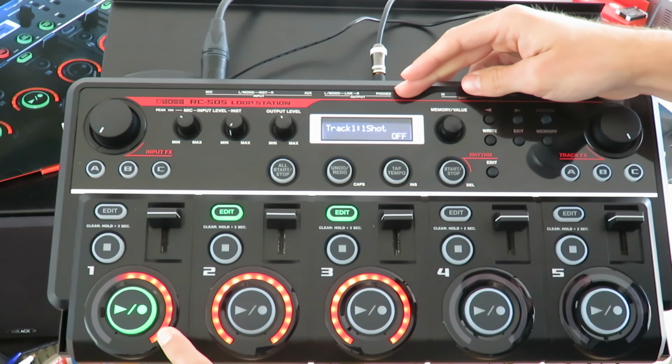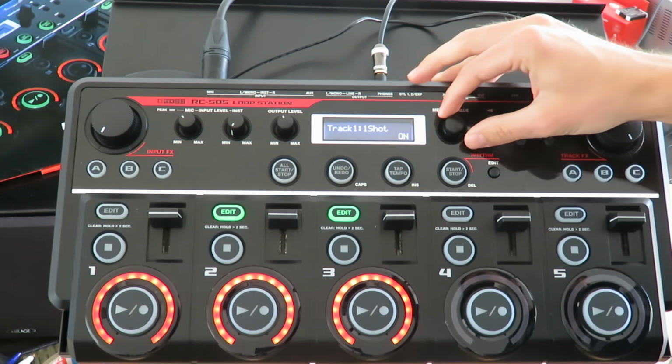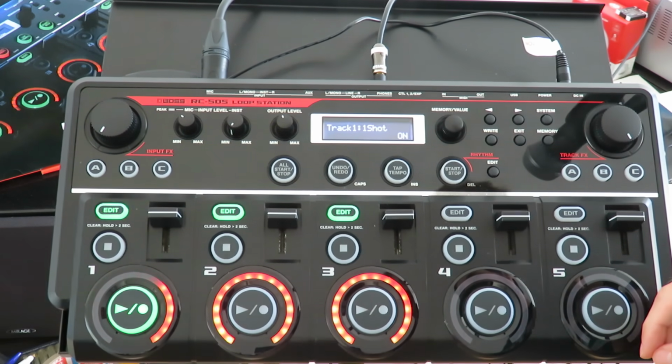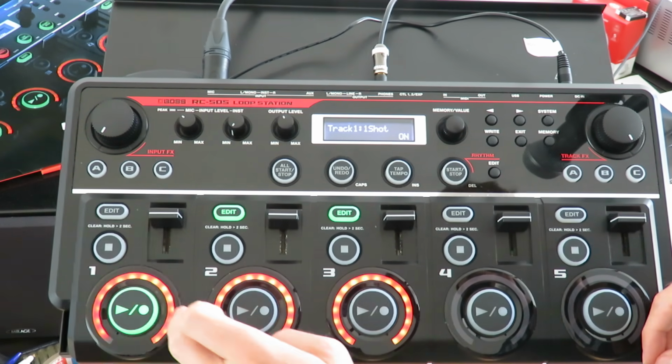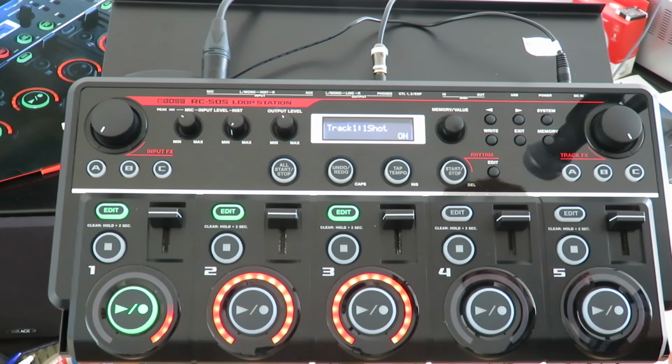Then you can have it in one shot. It's now not a one shot because it's playing in the loop. If I set it to one shot, I have to stop it first. Then it's just playing once. And I can start it like this.